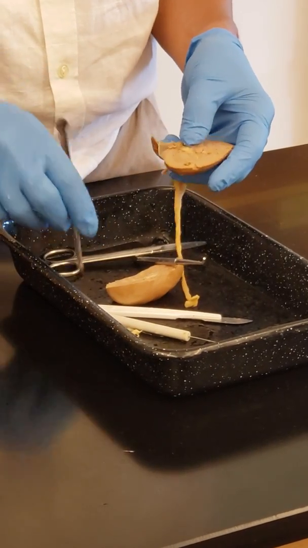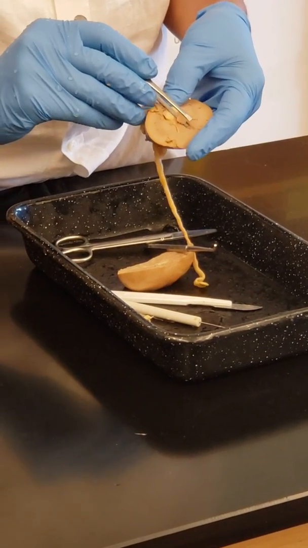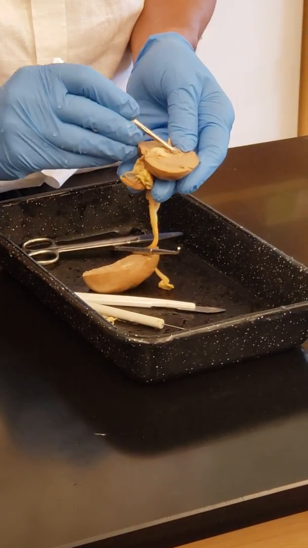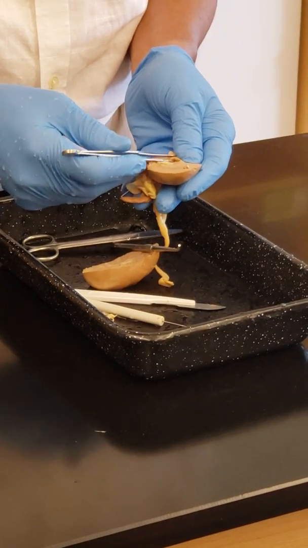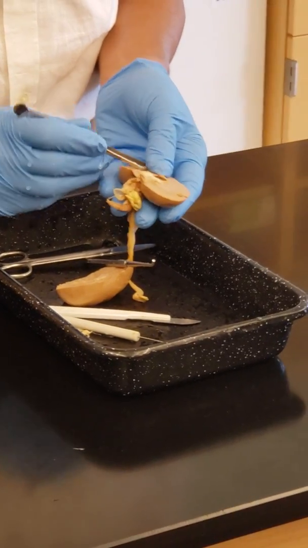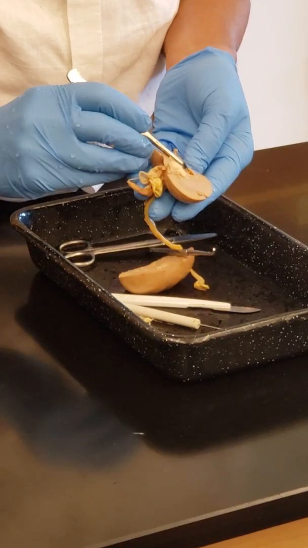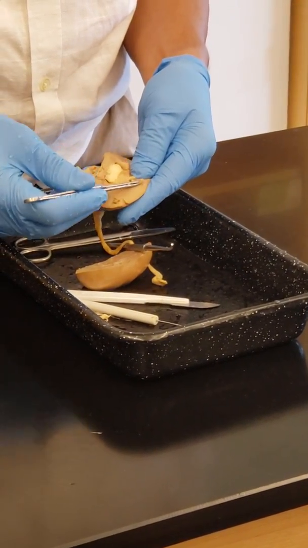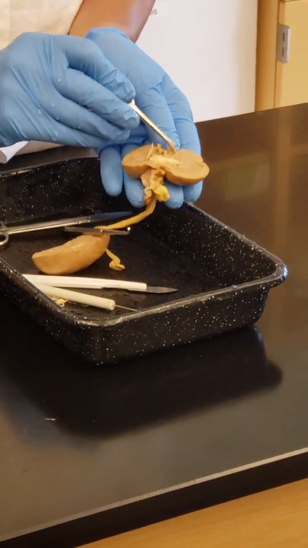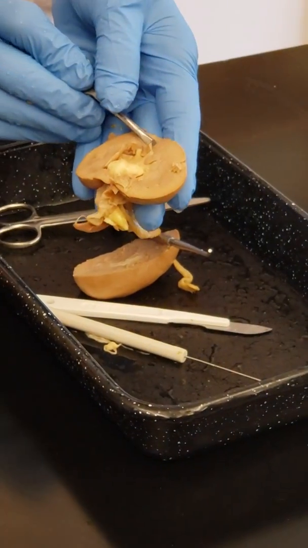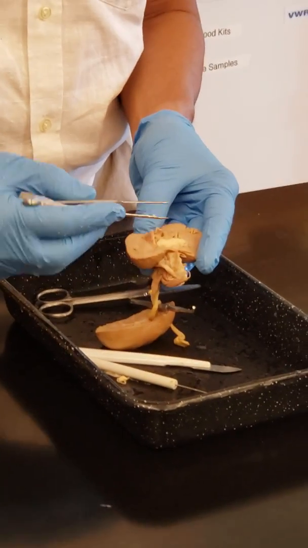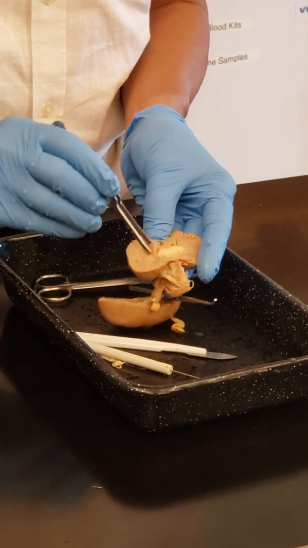Let me remove this to show you the minor calyx. You see this minor calyx? Right? I just removed some of this tissue here.